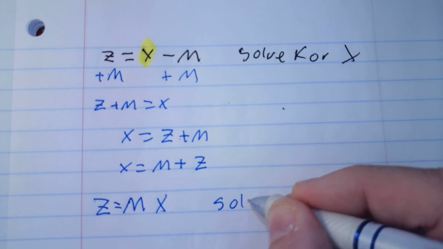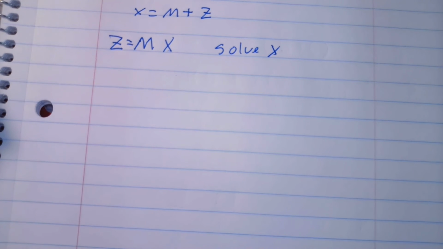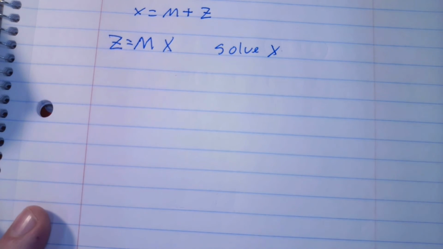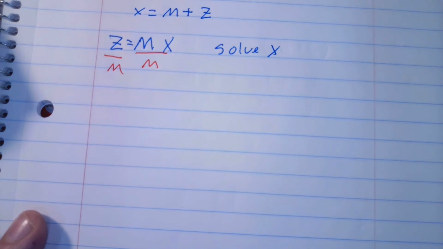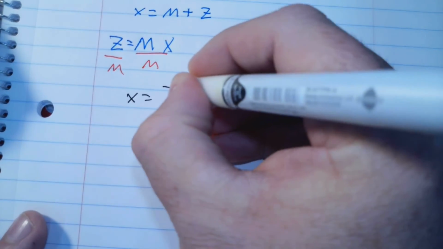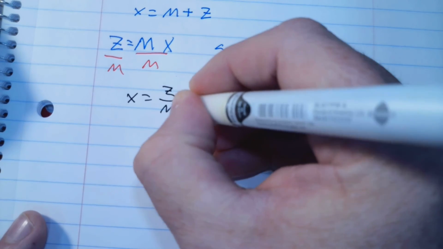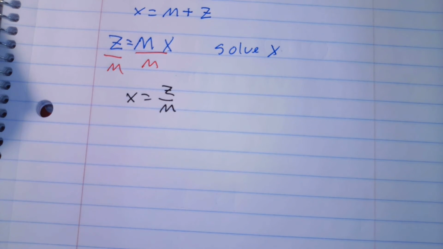Let's solve for x again. I think I just do this, right? Is that right? Don't I have to do anything else? All right, let's see if this next one's harder.